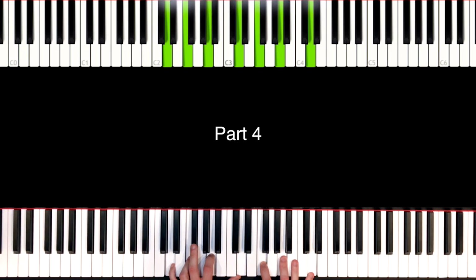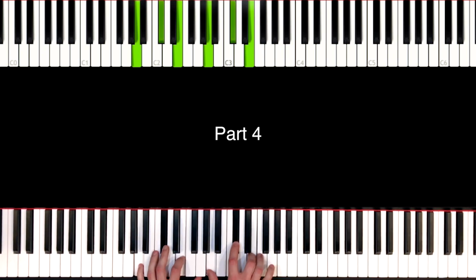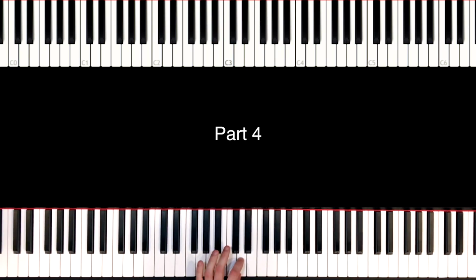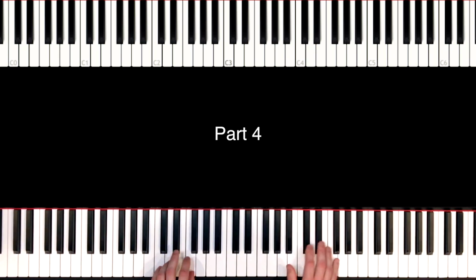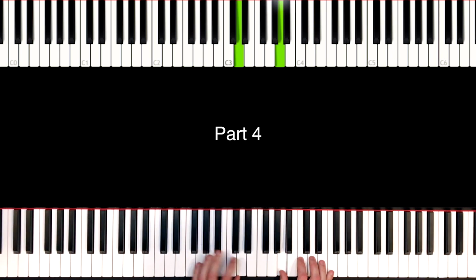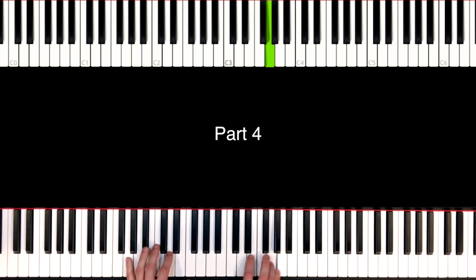Okay, then we have A major at the end, then the end of the verse. This is what I already showed you, and then we start with the chorus again, with the words again. This is the transition from the second main part to the verse again.